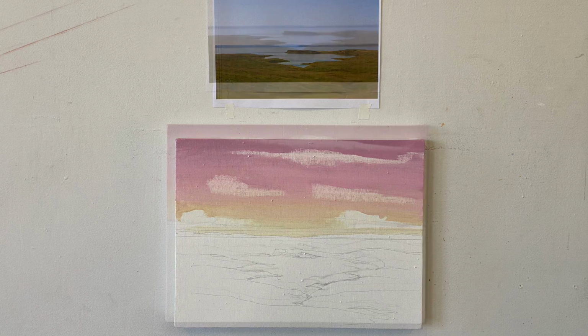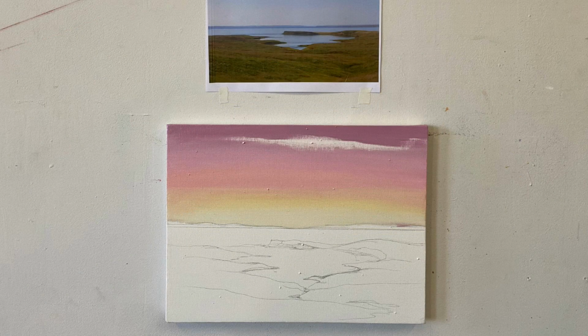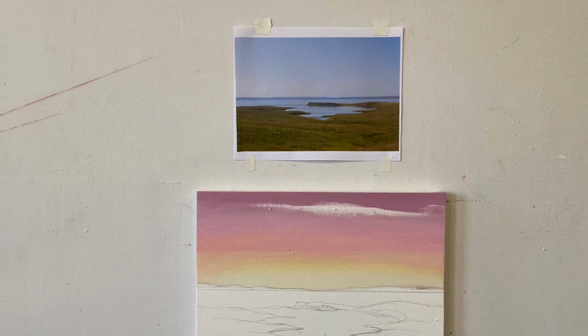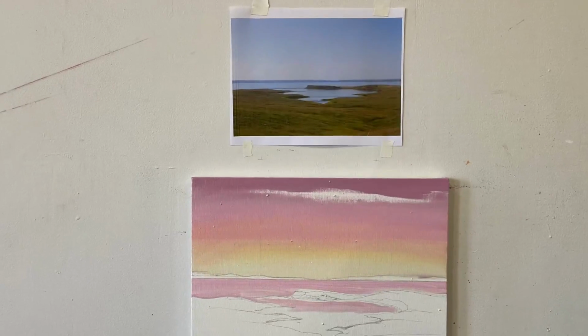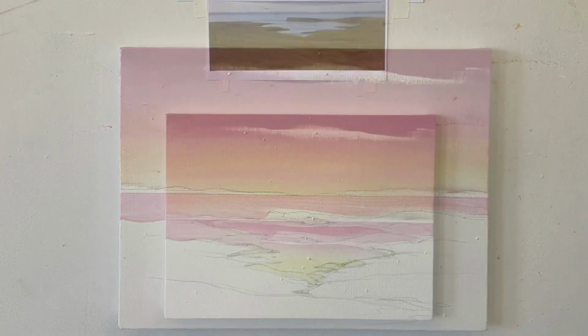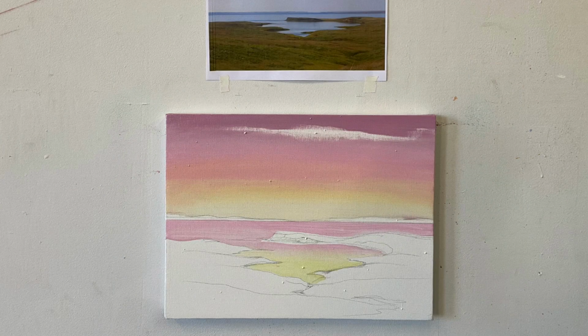I have chosen a pink sky, and although I had clouds in it, I was having a little bit of trouble blending from the darker pink at the top, or mauve color, into the yellow at the horizon line. So I've decided to paint through the bottom few clouds and will paint them back in on top later.